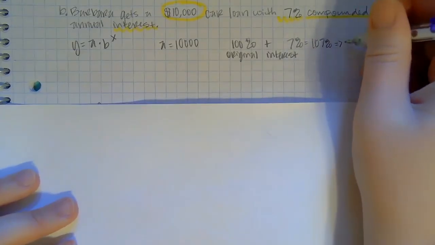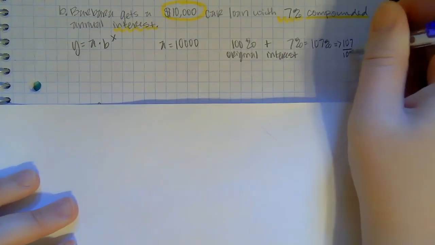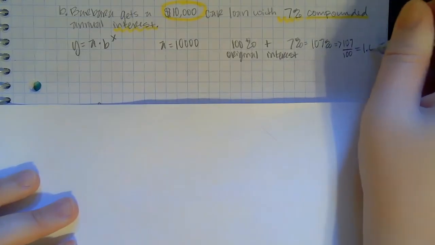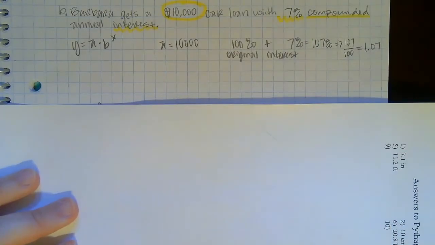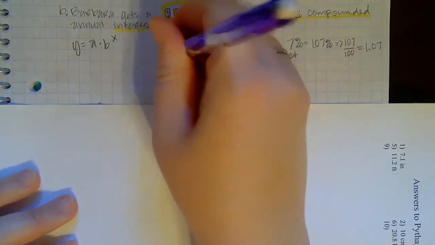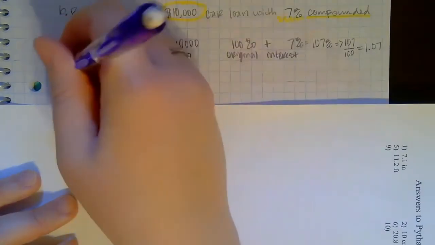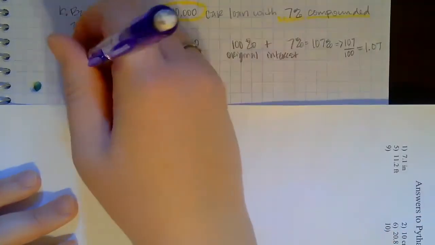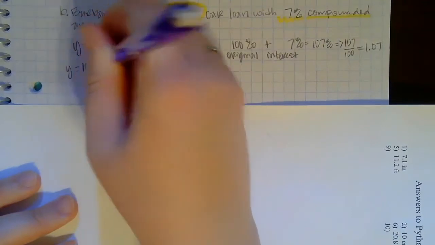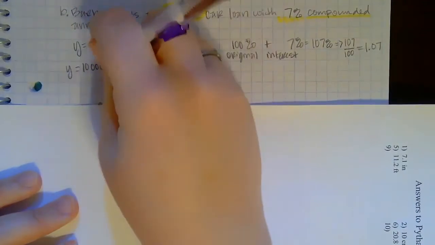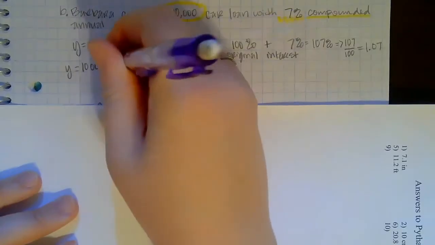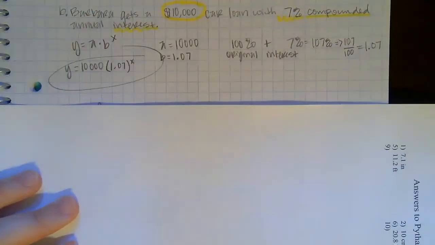So we do 107 over 100, which is 1.07. So there's our b value. And so we just substitute it in. y equals, a was 10,000, and then our b value was 1.07 to the x. There you go.